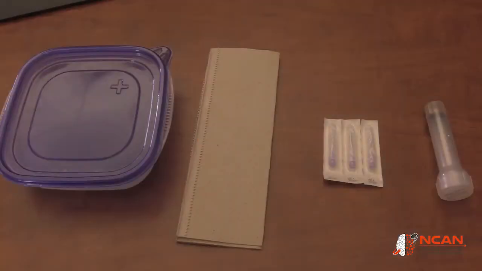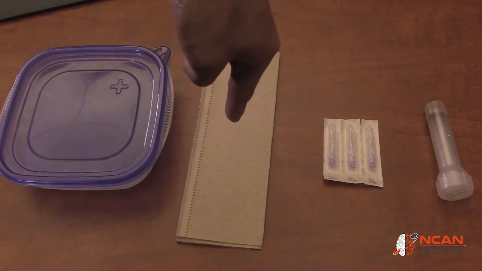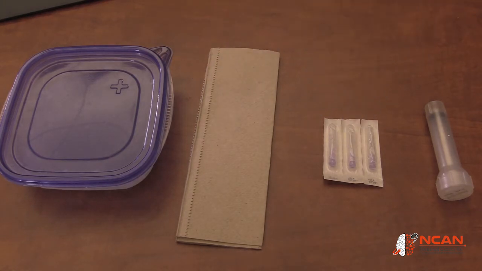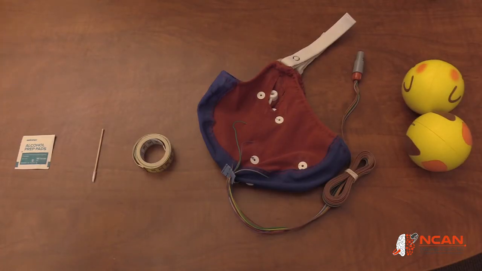To conduct an SMR experiment, we use the following materials: electroconductive EEG gel, paper towels, syringe heads, syringes, alcohol pads, wood cotton sticks, a measuring tape, an EEG cap with 8 passive channels, and 2 soft squeeze balls.